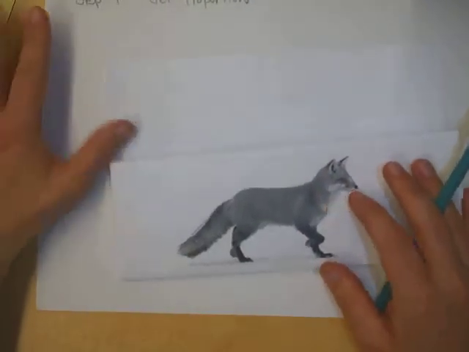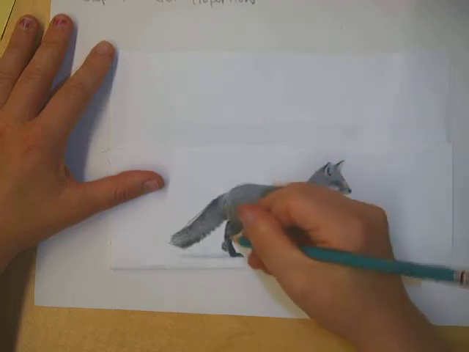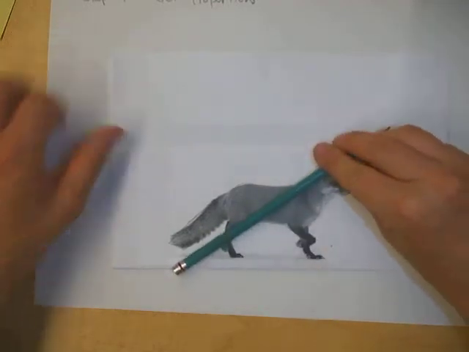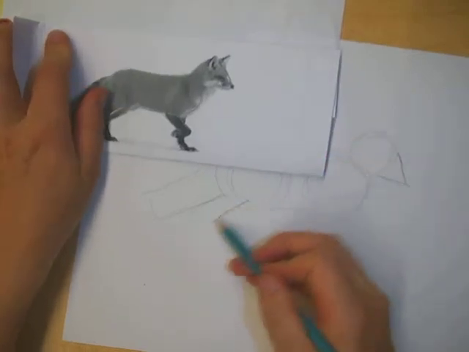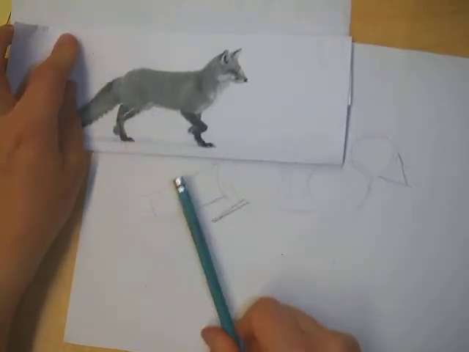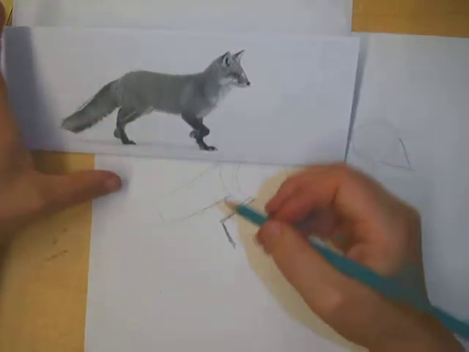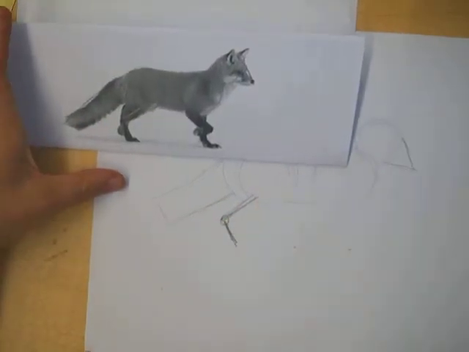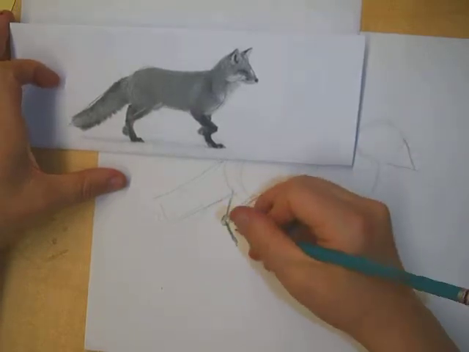I need to put in the legs, and what we can do is just get the angles. This leg comes out at an angle this way, and it comes down this way. I'm going to use my pencil as a tool to help me compare those angles. Sometimes it helps to draw a circle where the joint is, if that helps you out.